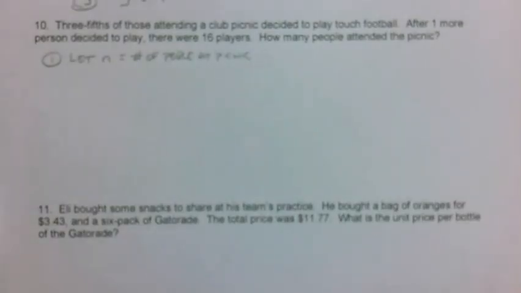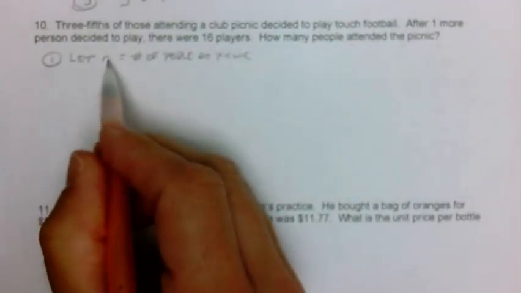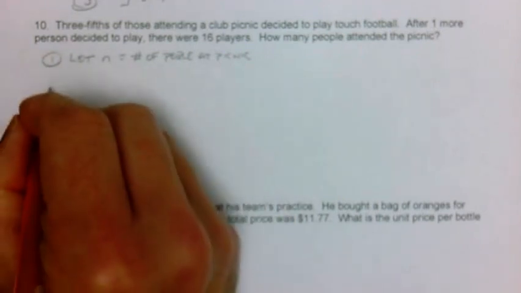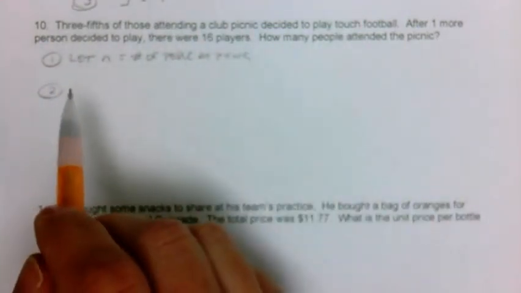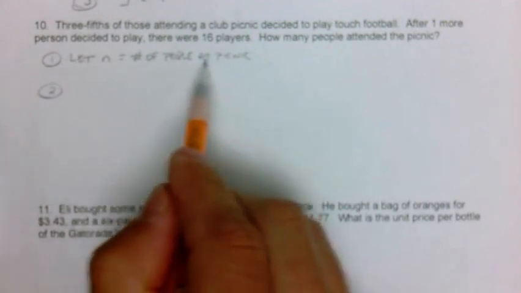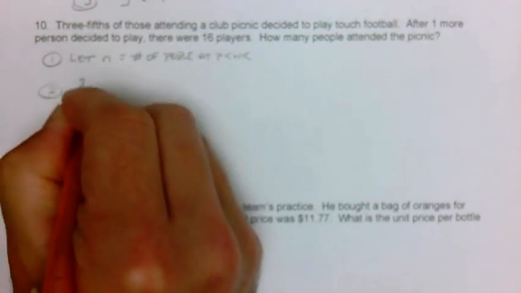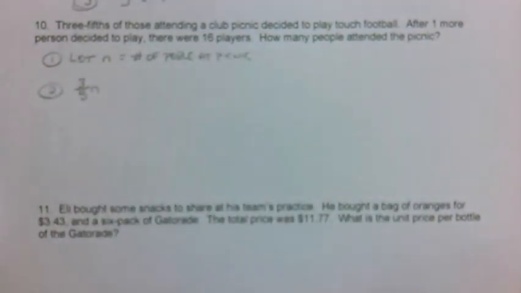How many people are at the picnic? And again, you can choose any variable you want. I went with n. Now I'm going to set my problem up algebraically. 3/5 of those at the club picnic decided to play touch football. Well, we're trying to figure out how many people are at the picnic. We called that n. So 3/5 of n are playing touch football.